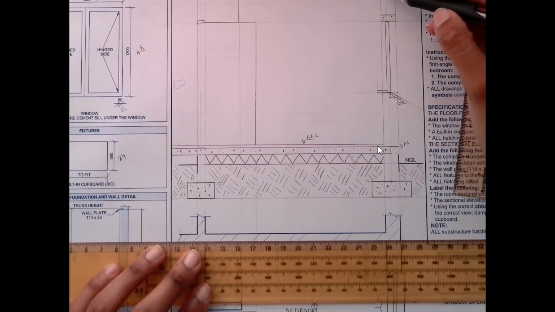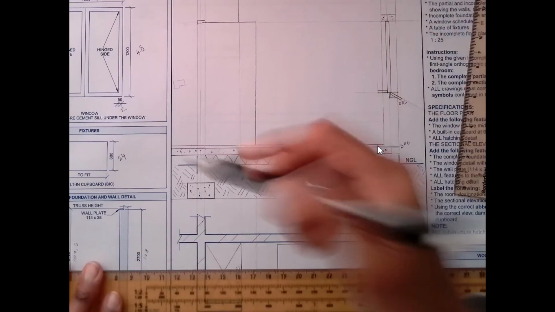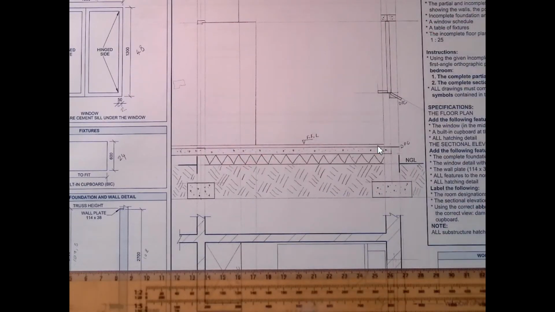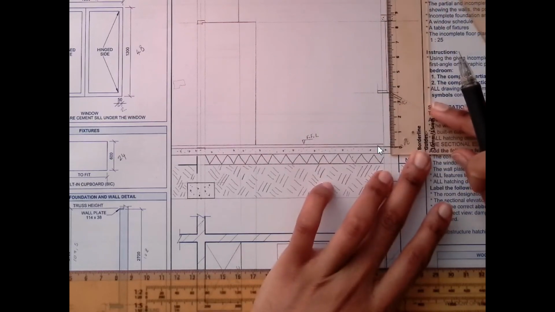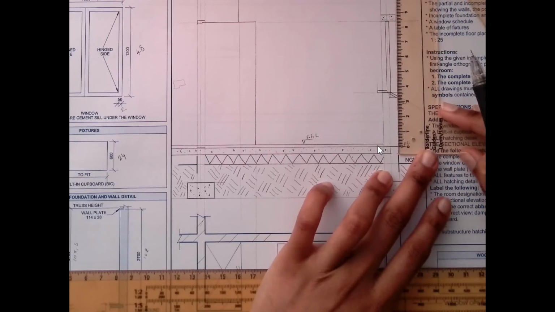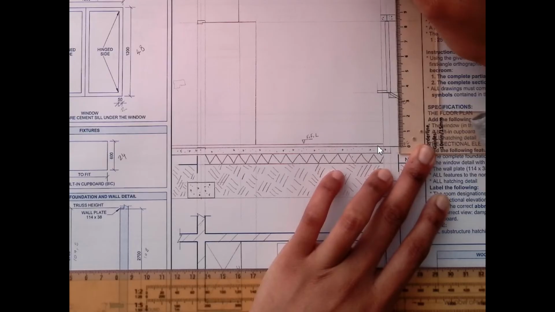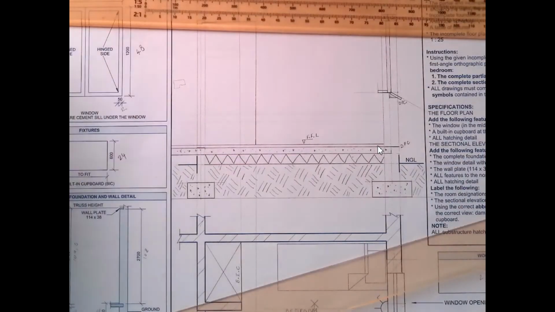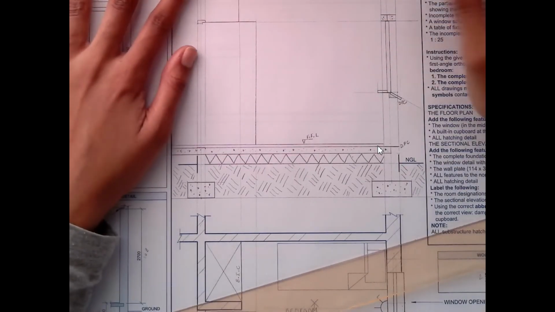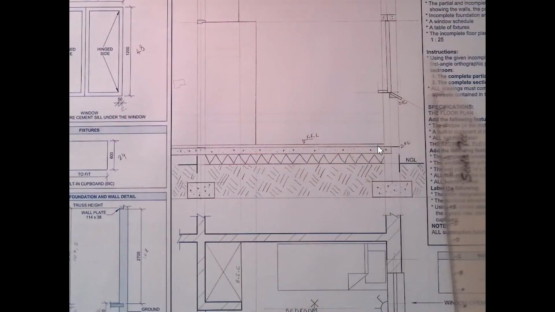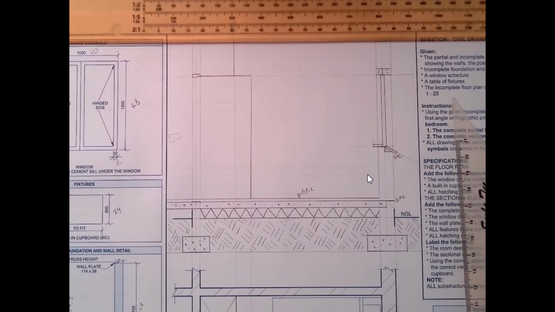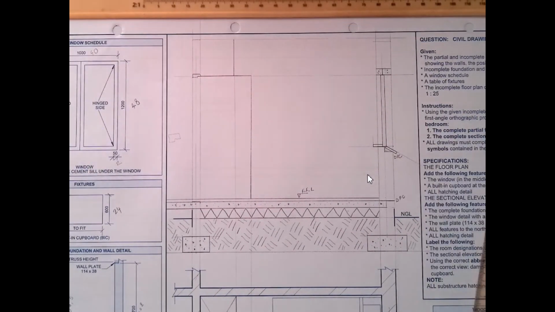And then I'm just left with drawing my wall plate. As you can see, to get to where the wall plate begins, you need to measure 108 from your DPC. So 108 is here. So this is where my wall plate would be seated. Let me just move my screen down. That's where my wall plate will be.